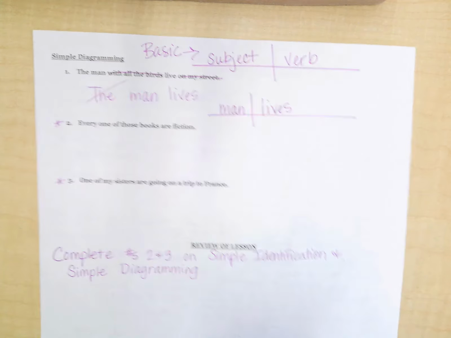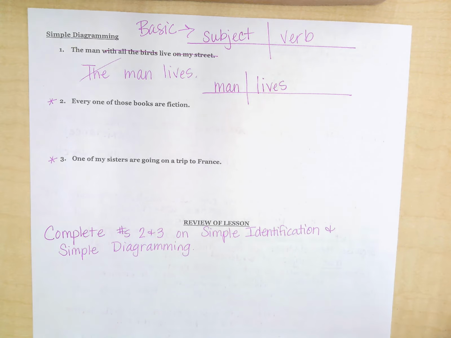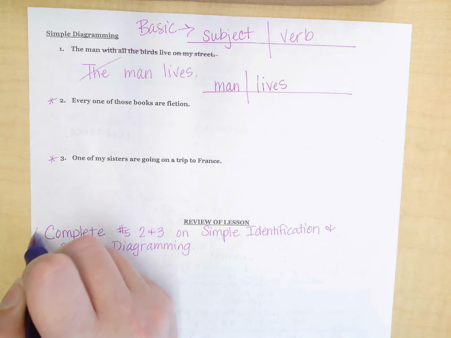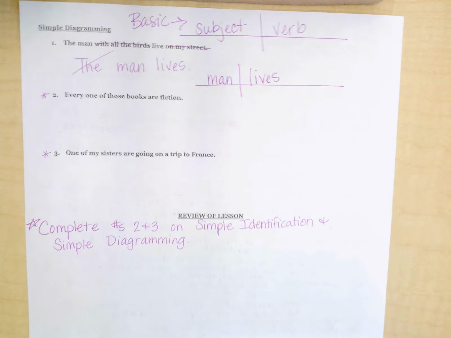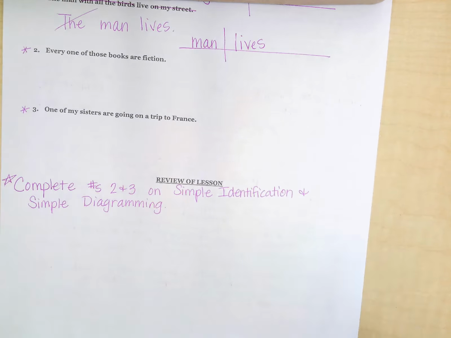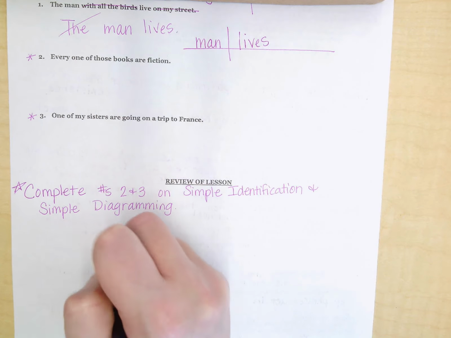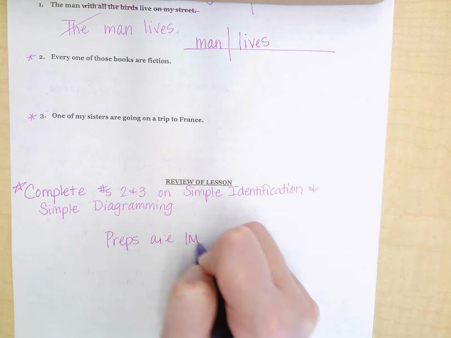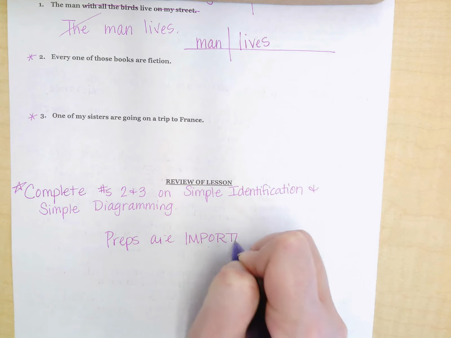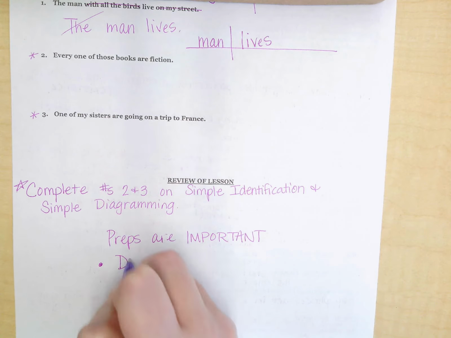But let's kind of review our lesson today. So again, here's your little note, complete numbers 2 and 3 on simple identification and diagramming. You can handle it, I know you can. But just to review, prepositions are important. Why are they important? They distract us.